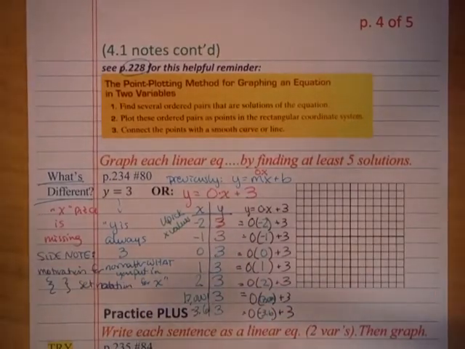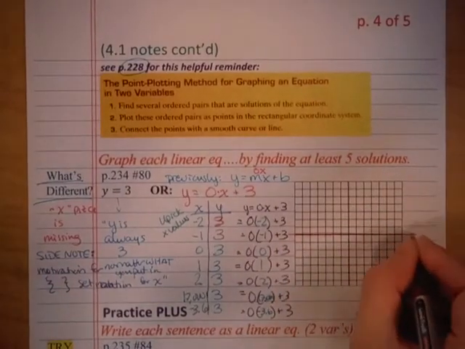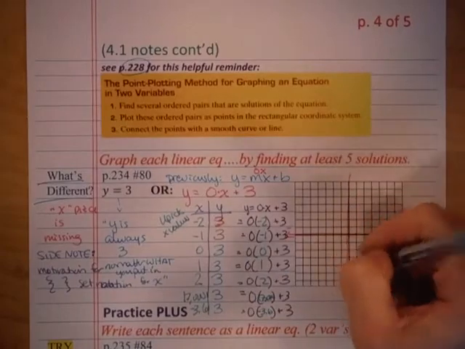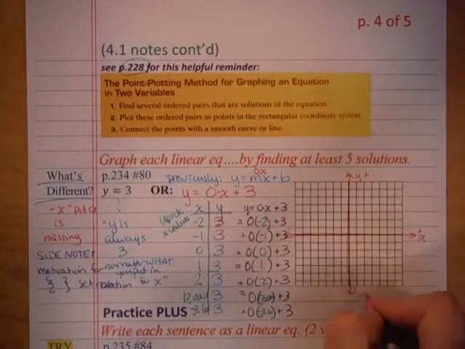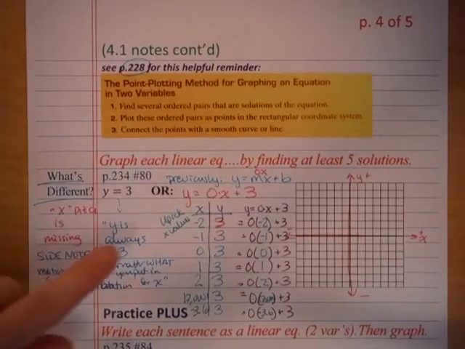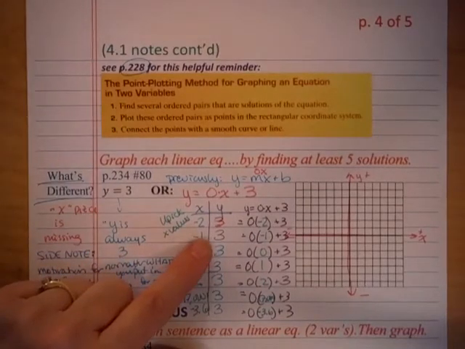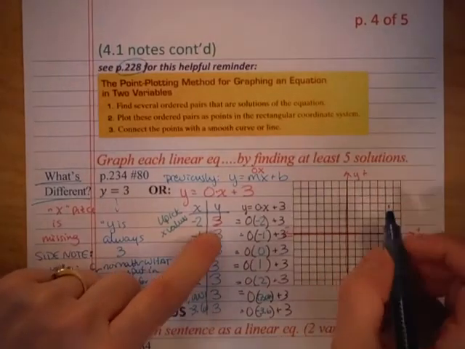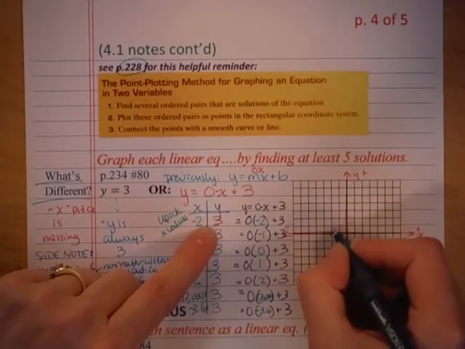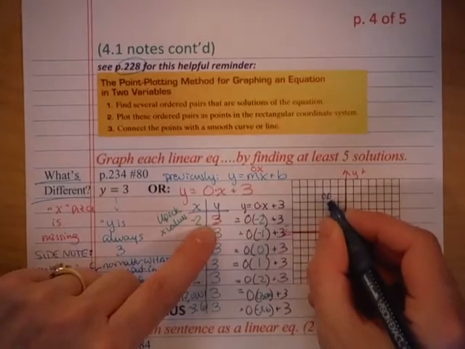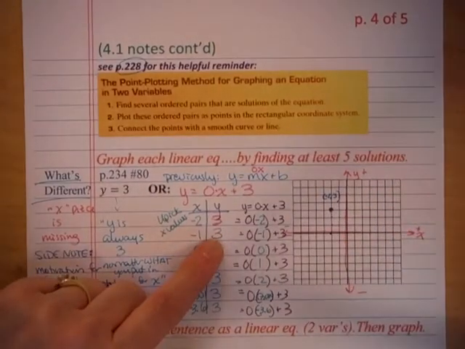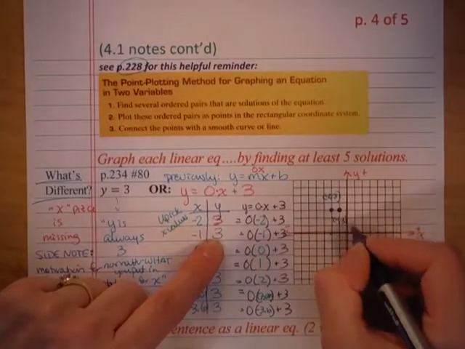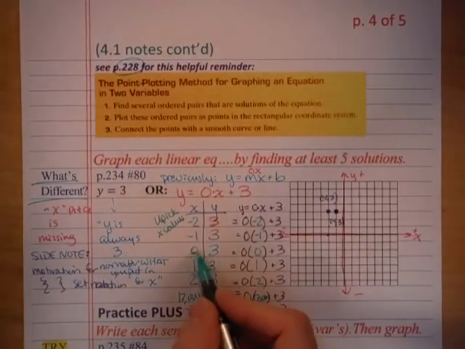Okay. Well, what does that mean graphically? If here's our axes, here's your x-axis, positive and negative. Here's our y-axis, positive and negative. We can plot these points. Here's our first one, -2, 3. So -2 to the left and up 3. There it is, -2, 3. And then our next point is -1, 3. There it is, -1, 3. And then our next point is 0, 3.